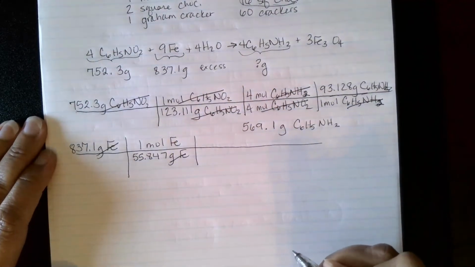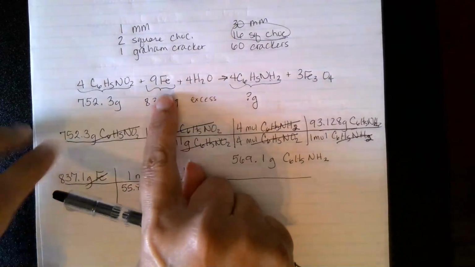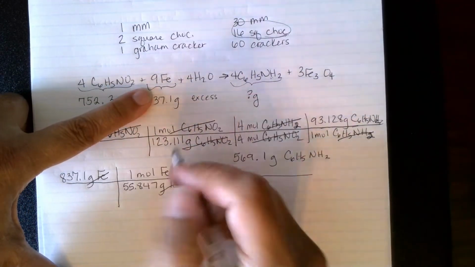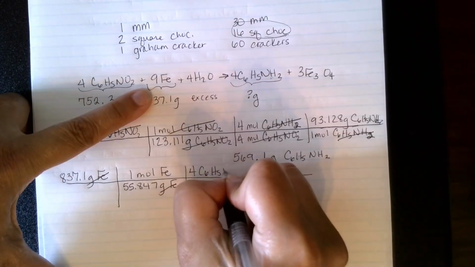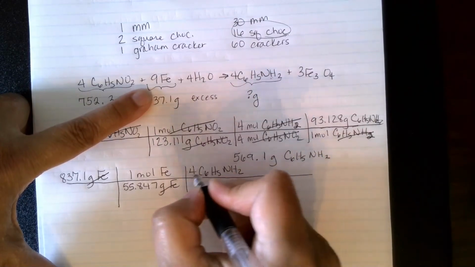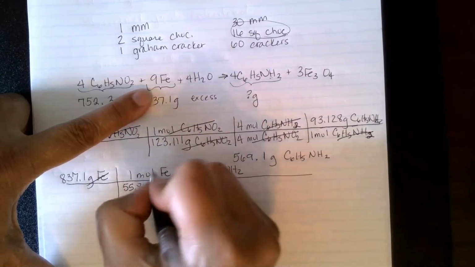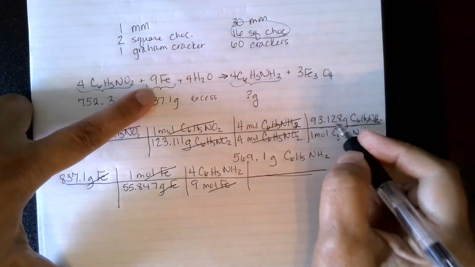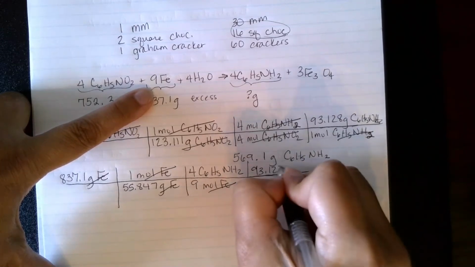And then my mole ratio, I'm going to be doing Fe, which has 9, to the 4 of my product. So 4 C6H5NH2 for every 9. And then I already found the molar mass of that product, 93.128 grams.